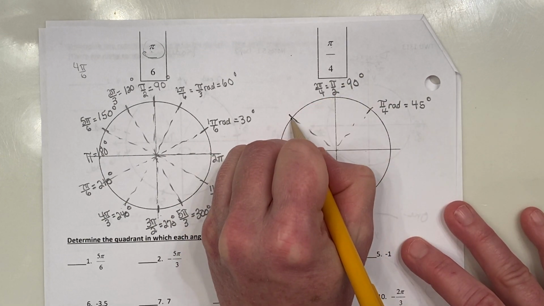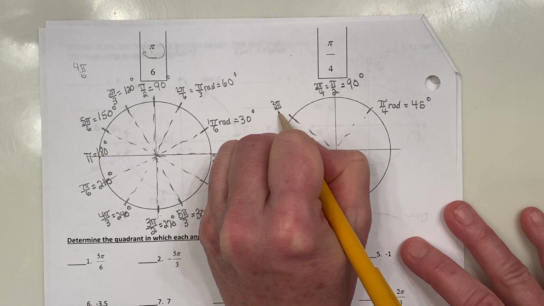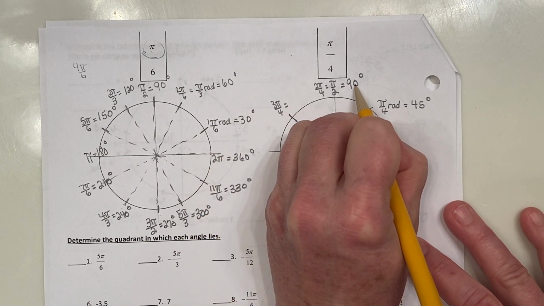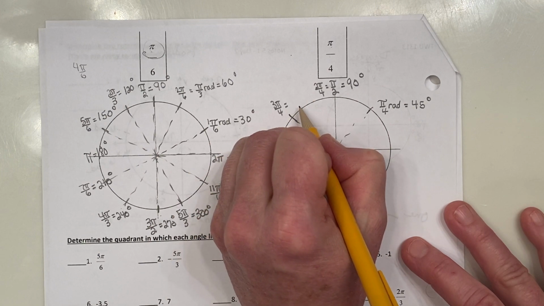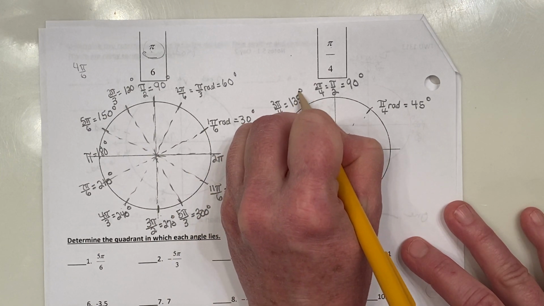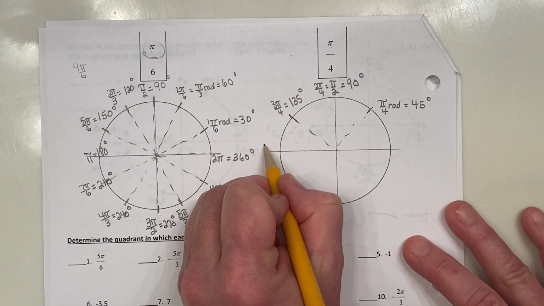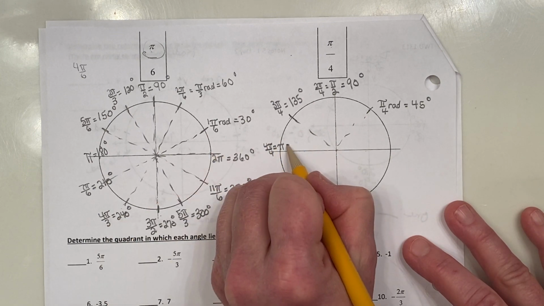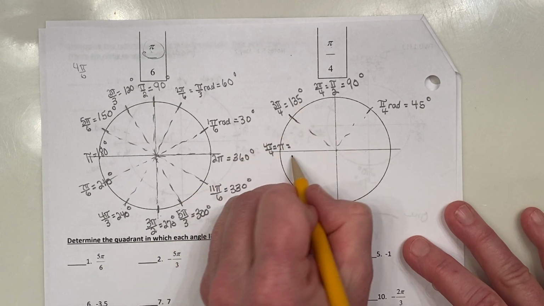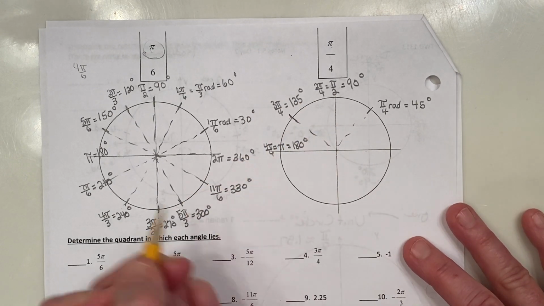All right, pick up another pi over 4 section. That's 3 pi over 4. 3 over 4 doesn't reduce. Add 45, because that's half of 90, to 90, and we get 135 degrees. 4 pi over 4. We're not going to write 4 pi over 4. That's just going to say pi. Add 45 to 135, and we get 180.